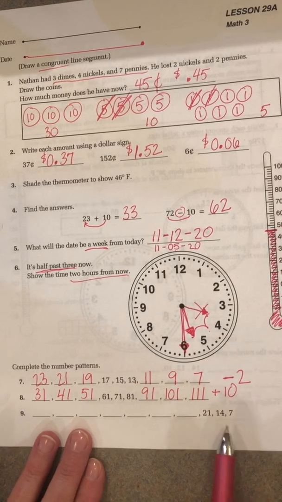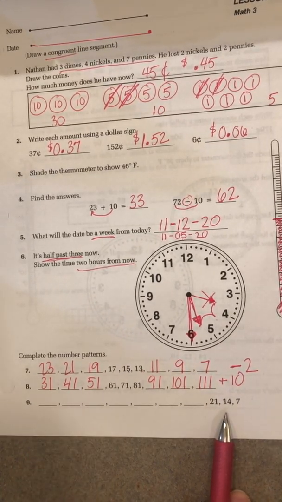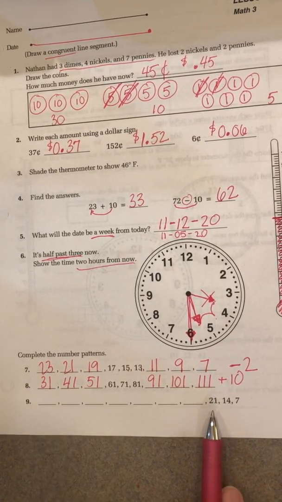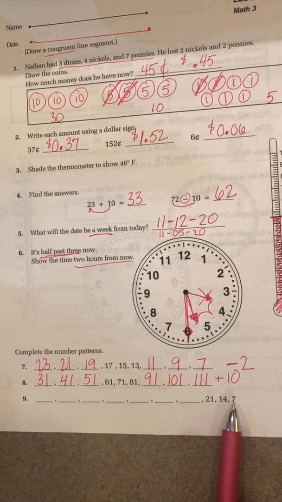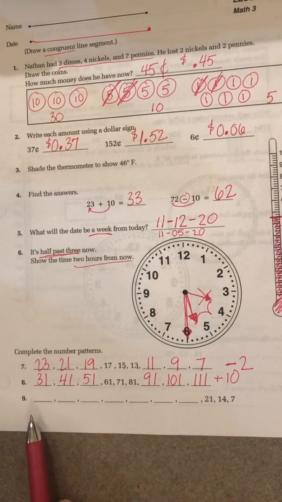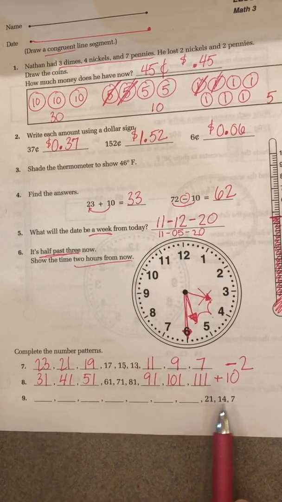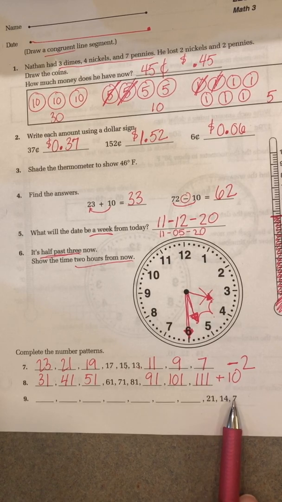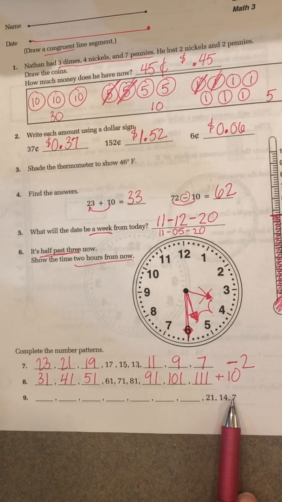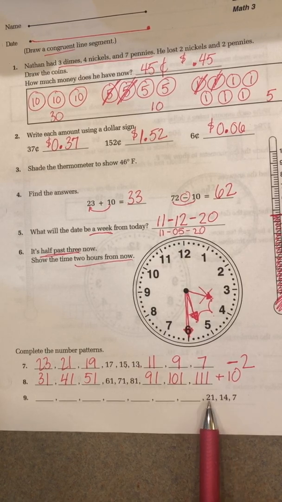Okay. Now they only gave us the end of our pattern on this one. So we're still going to figure out what our pattern is. But we're going to do the opposite of whatever we figure out, if that makes sense. So 21, 14, 7. It's getting smaller, but if I go backwards, I can see they're counting by what?